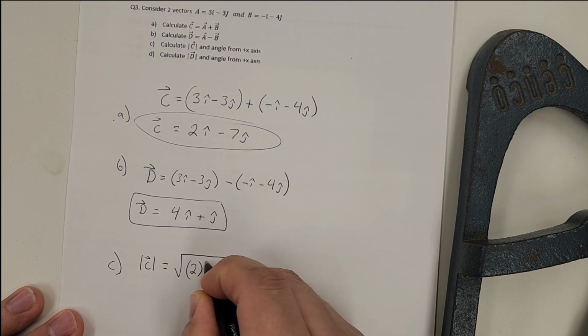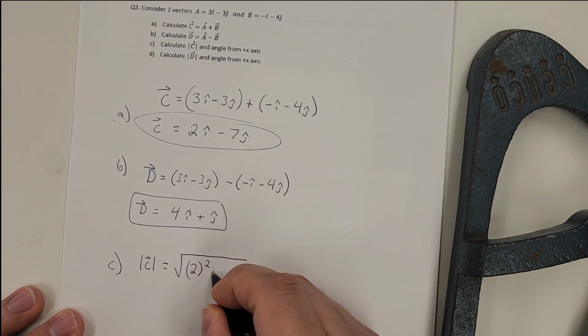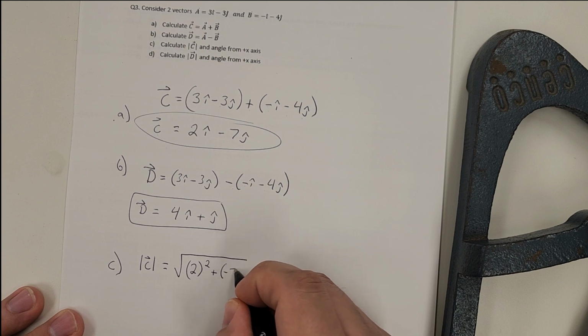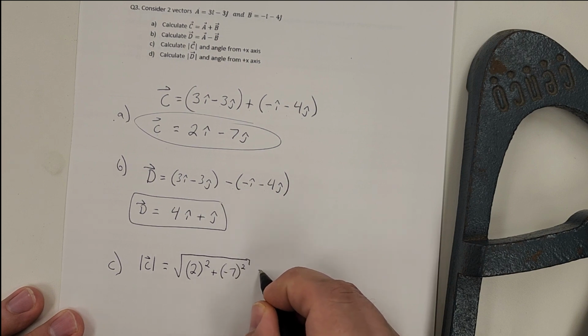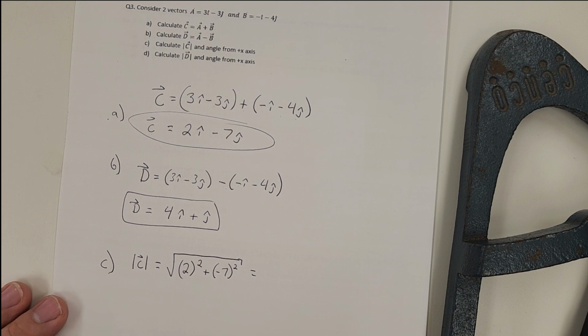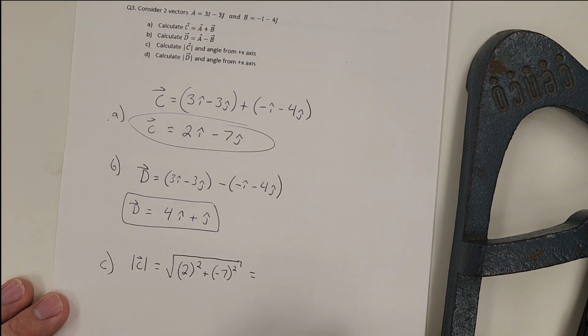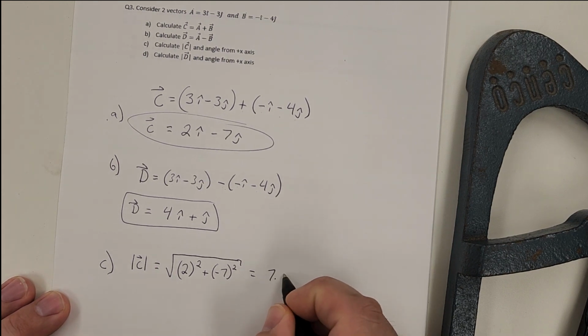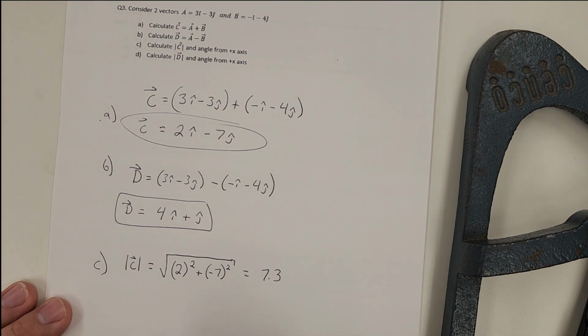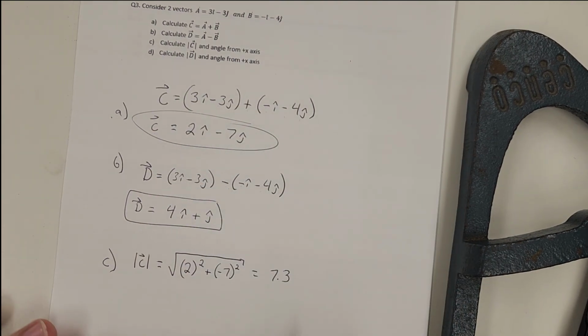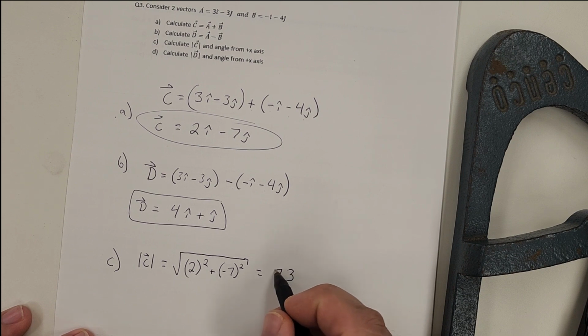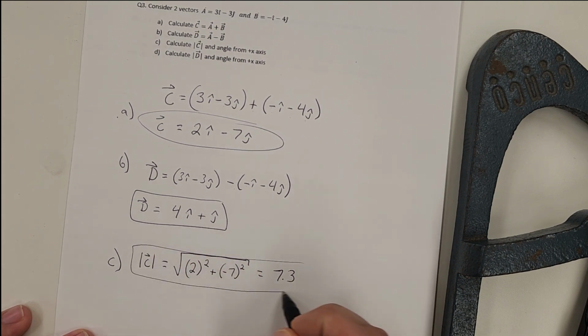So the first component here is going to be a 2, and then plus this negative 7 squared, all underneath a square root because it's Pythagorean theorem. We'll plug that in and see what we get. It looks like I'm getting 7.3. This one didn't specify units, so magnitude of C here would be 7.3.